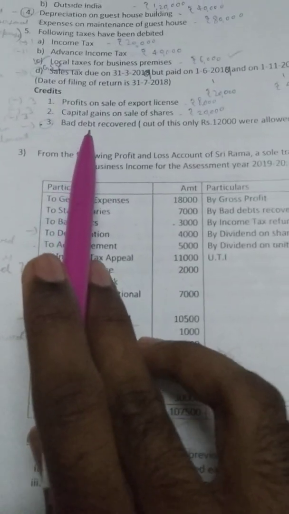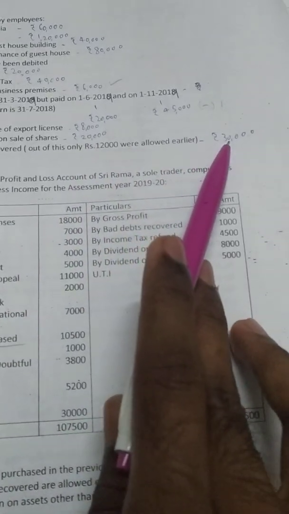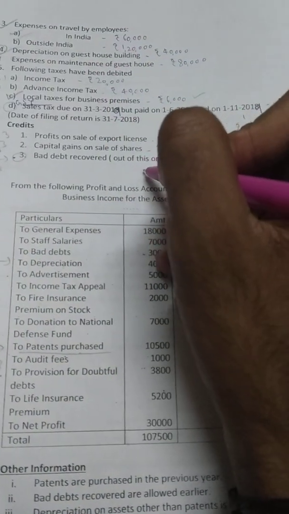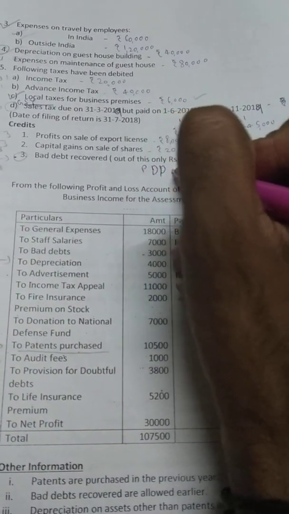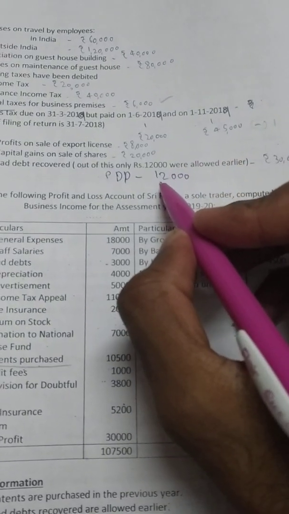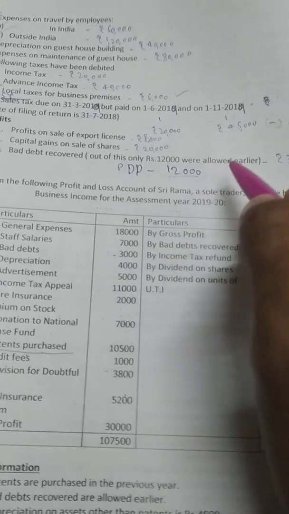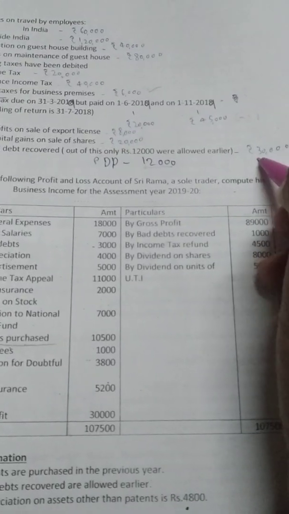Next, bad debts recovered. Out of this, only 12,000 were allowed earlier, but the whole value is 30,000, which means to say that you had a provision for doubtful debts worth 12,000. You weren't sure whether you would receive the money for the goods sold worth 12,000, but suddenly you receive 30,000 rupees.